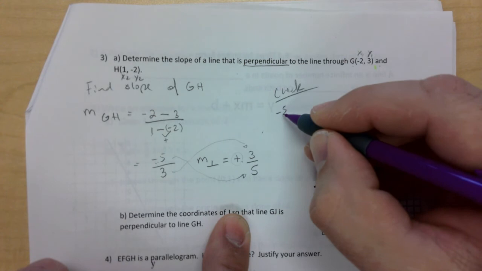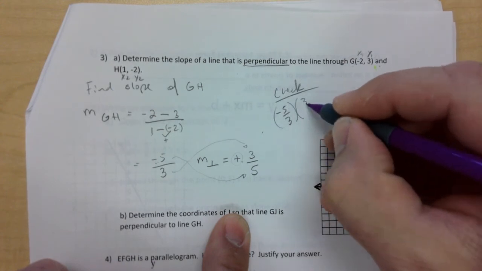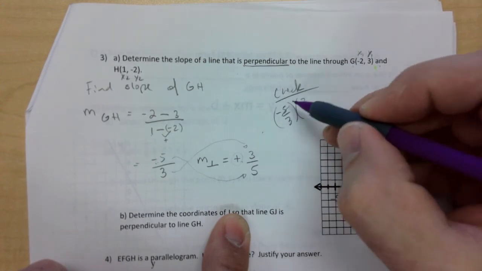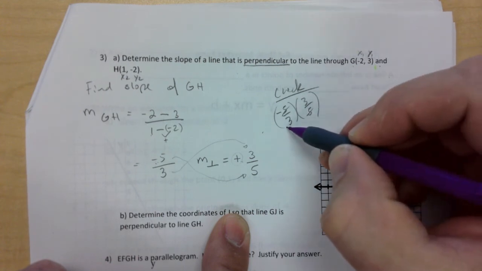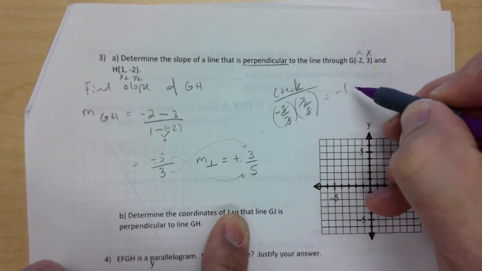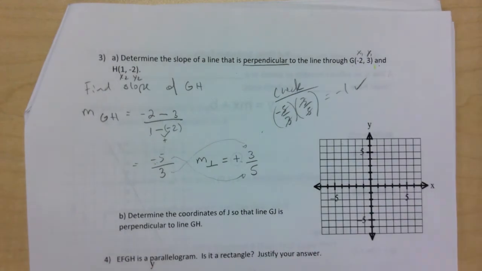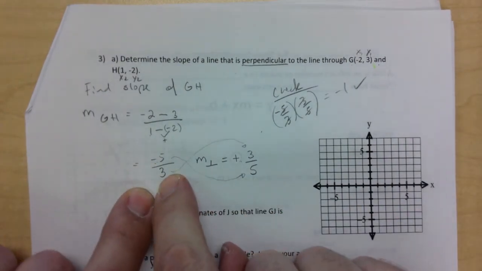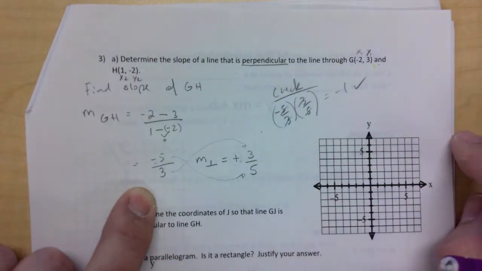We're going to go -5/3 times 3/5. These two cancel, right, to a 1. These two cancel to a 1. That's -1. So you found a slope that's perpendicular to GH. Okay.